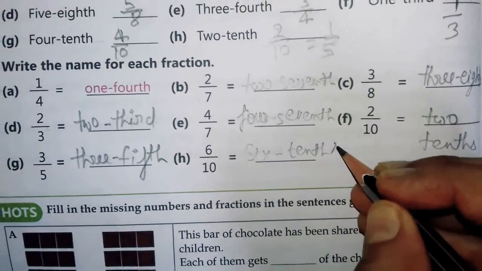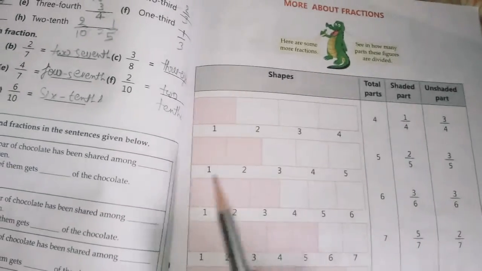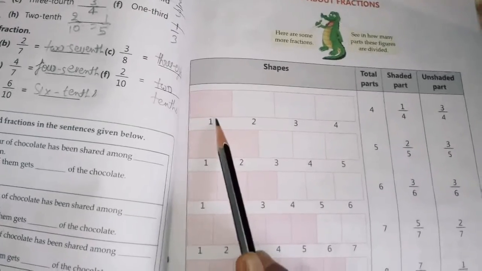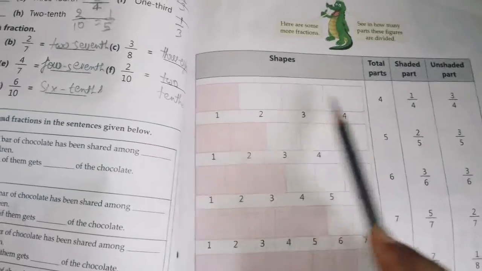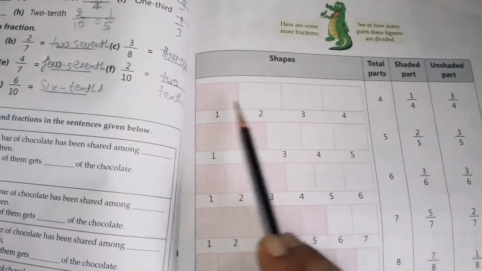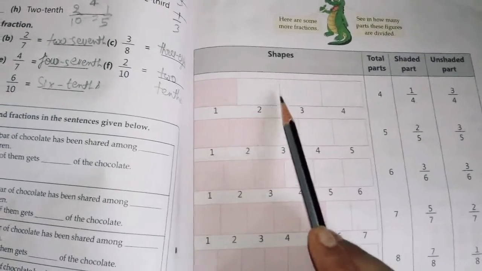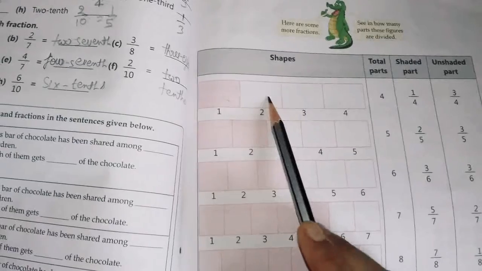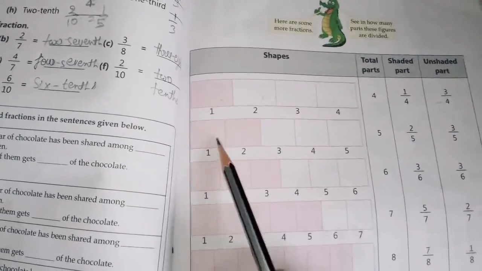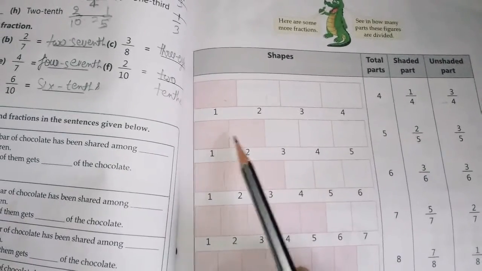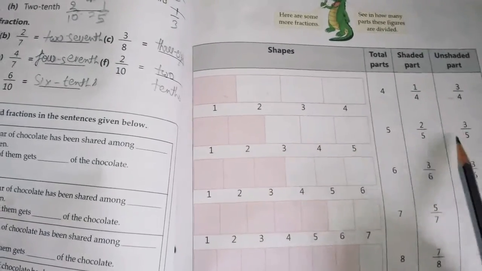Let's make here. Okay, just see more about fraction. 4 parts of this rectangular shape and the shaded part is 1 by 4 because 1 part is shaded and total number of parts is 4. And if asked for the unshaded part, that is 3 parts unshaded out of 4, so 3 by 4 is the fractional number. Shaded part in this is 2 out of 5, so 2 by 5, and unshaded part is 3 out of 5, so 3 by 5.